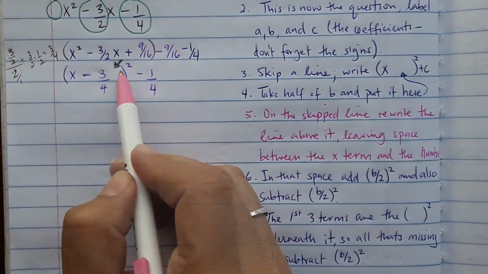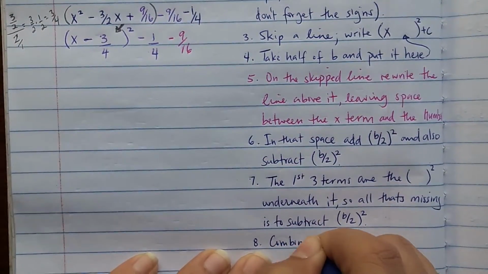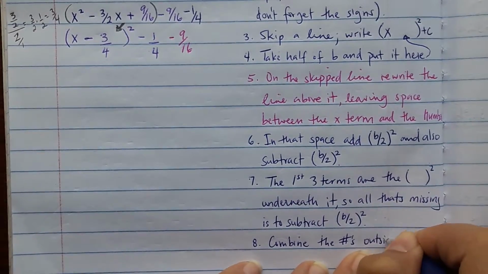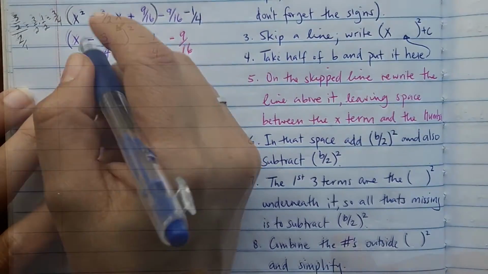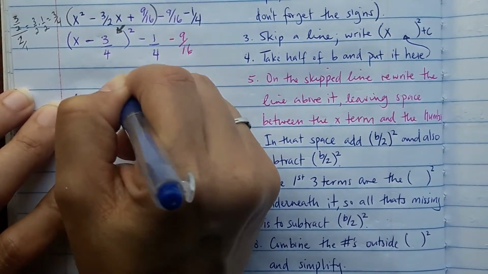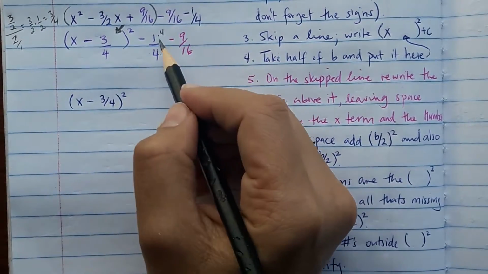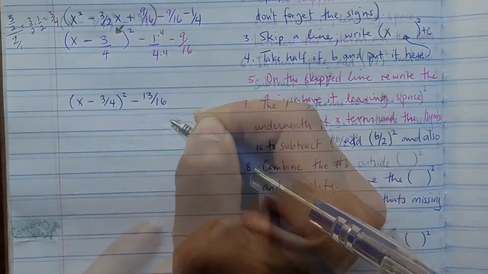This is a listening check. Color in negative 9 over 16. So we're going to put that in there. So number 8, combine the numbers outside the parentheses squared and simplify. So combining them, they need to have the same denominators. So we're going to make that 16, so multiply top and bottom by 4. So now we have negative 4 minus 9, which is negative 13 over 16.